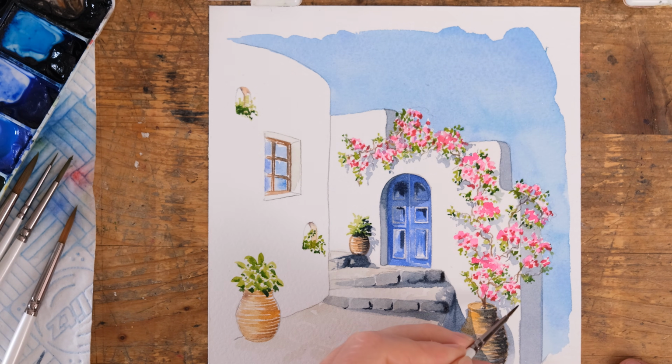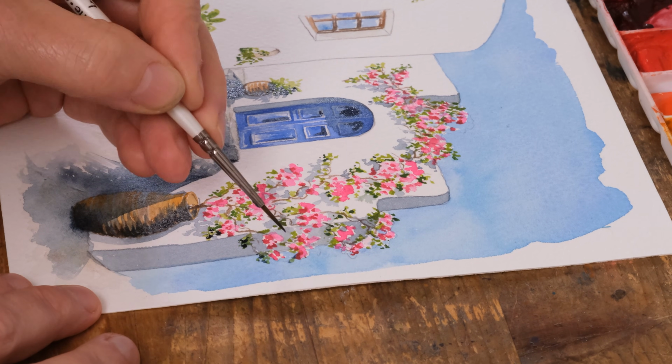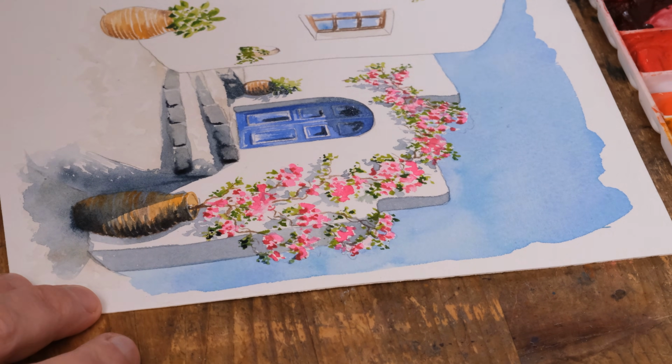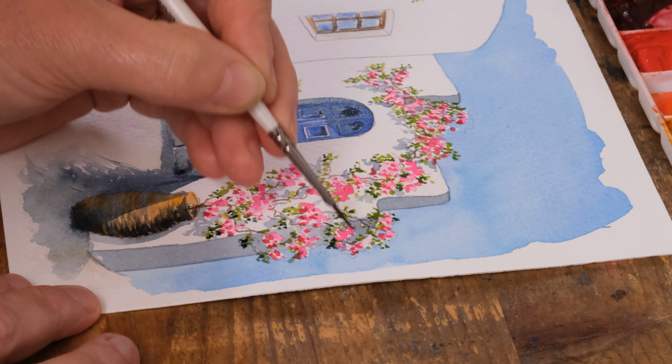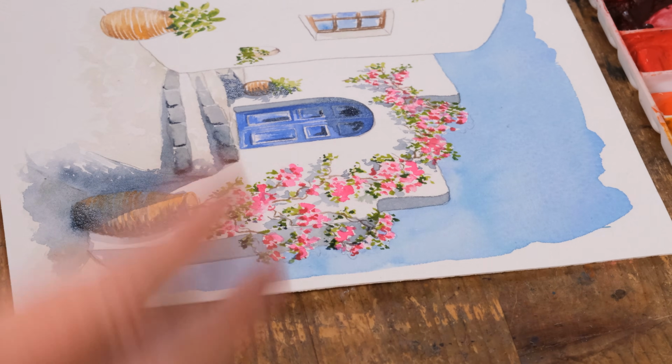And even on your bougainvillea in places, you could have a few extra low lights of the more concentrated shadow mix, but just keep thinking about where the light is coming from.